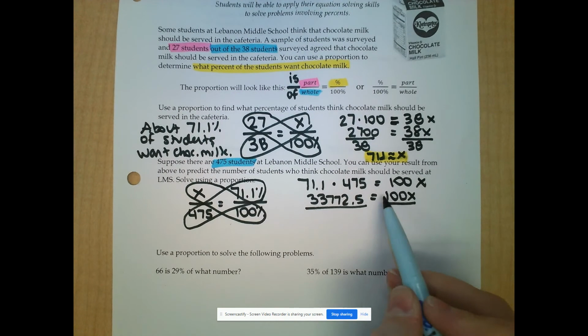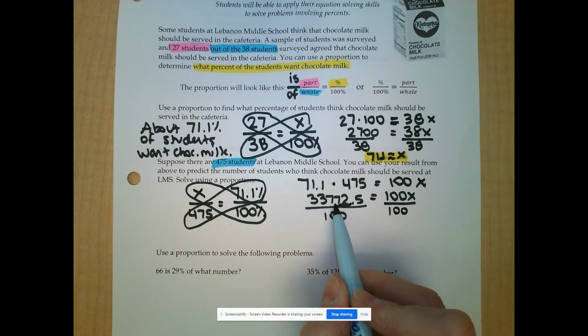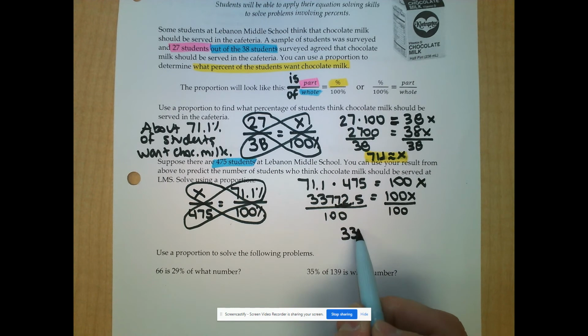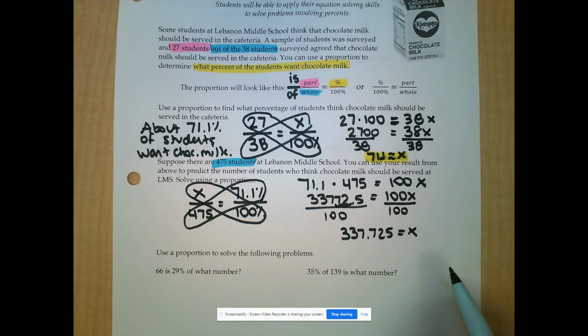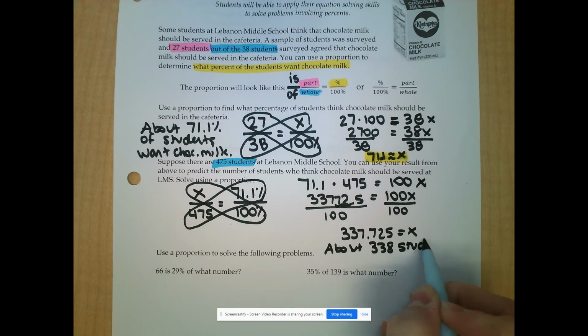And then over here on the right, 100x means 100 times x, so I will divide both sides by 100, and I will get the chance to move the decimal point over 2 places. 337.725 equals x. Now, guys, we don't have 337.725 kids, so we would say about 338 students want chocolate milk at LMS.